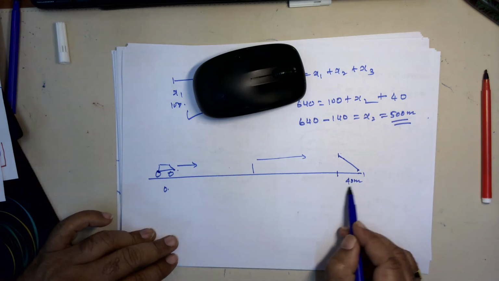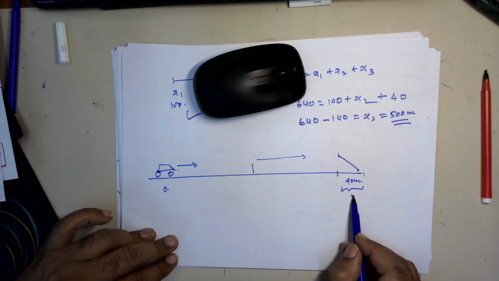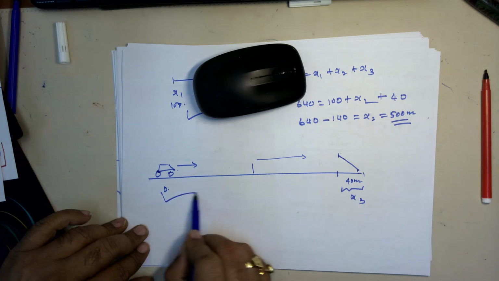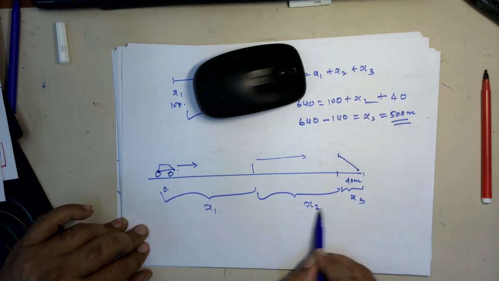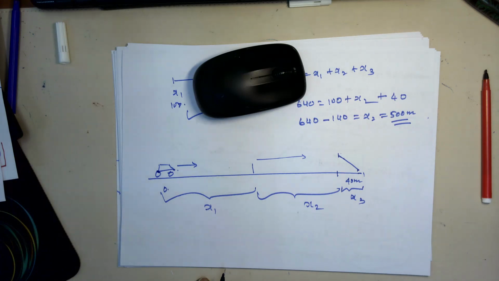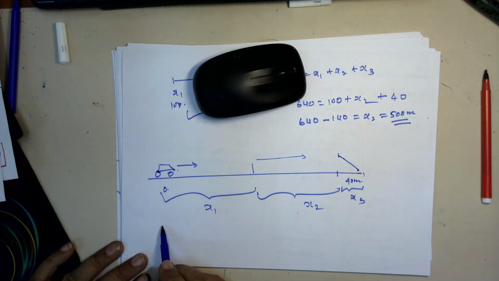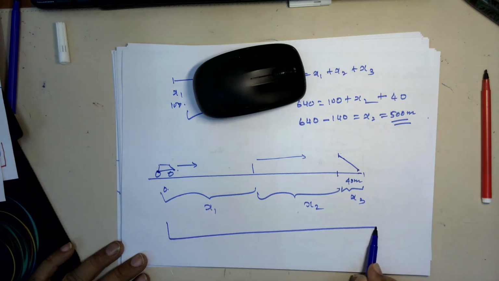But still we do not know. We know this distance, that is x3. We know this distance, that is x1. But we do not know this distance. Are you able to follow? Now, indirectly they have given the total distance as how much? 640 meter.